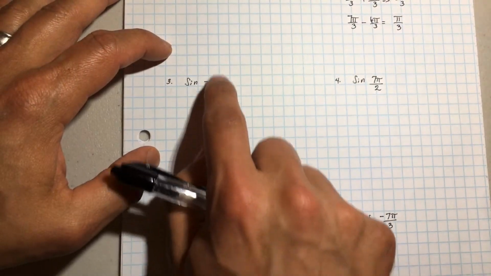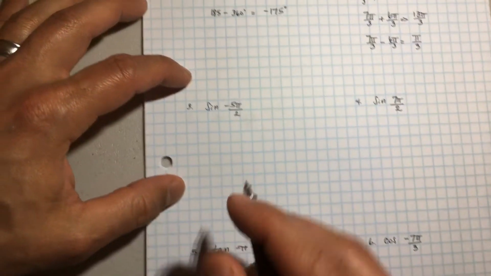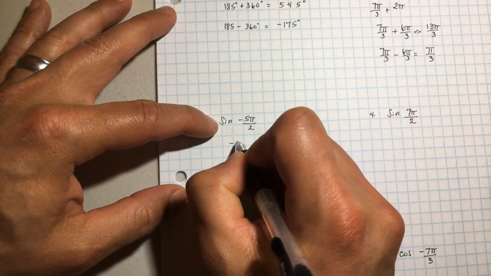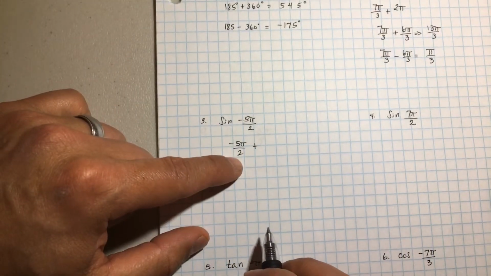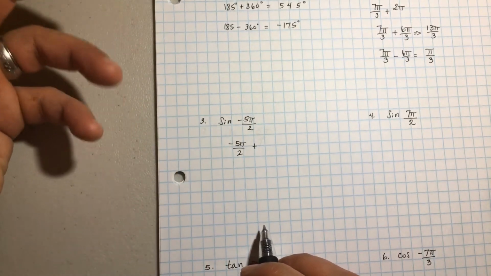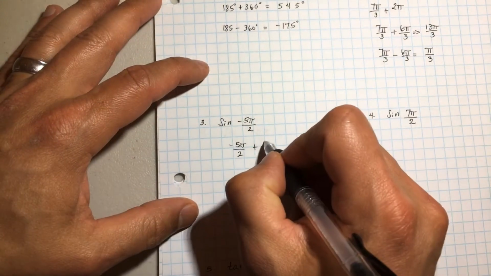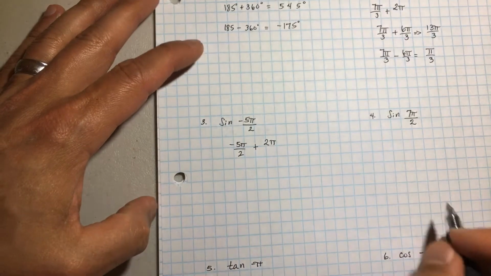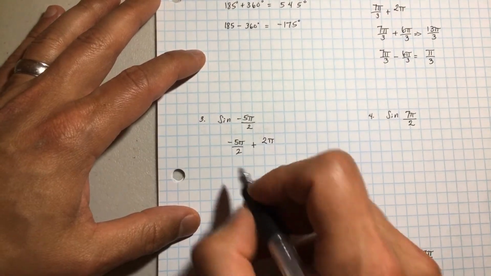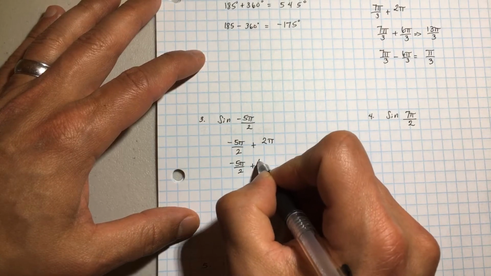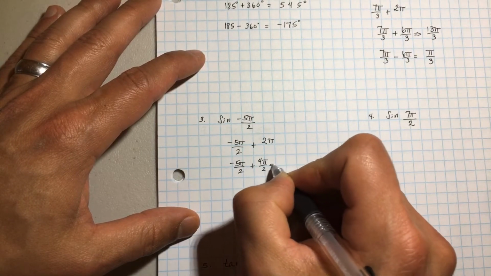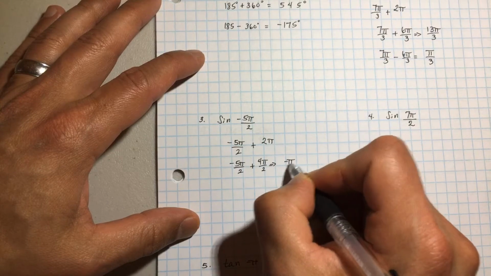So what I'm going to do is take this guy and change him into a positive coterminal angle. The way you do it is you think, how many times does 2 go into 5? Well, let's say 2 times. So let's do 2 pi. But 2 times 2 is 4, so that's negative 5 pi over 2 plus 4 pi over 2. When I do the math, I'm going to get negative pi over 2.